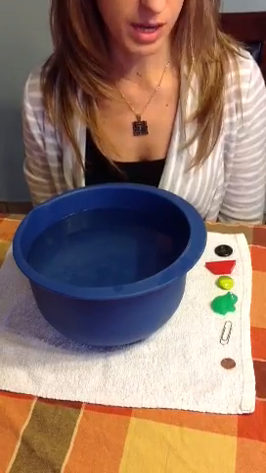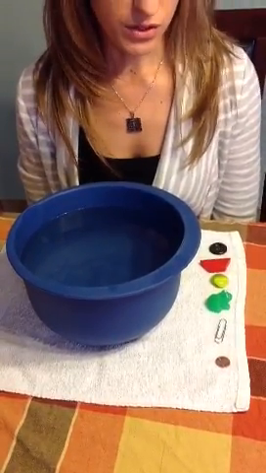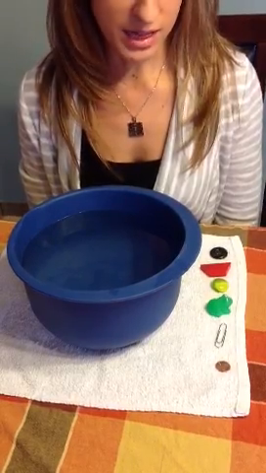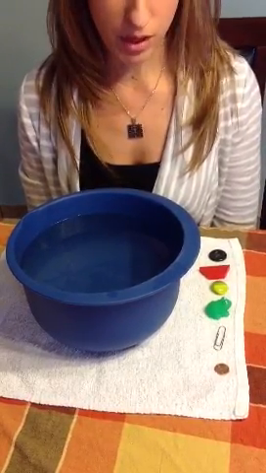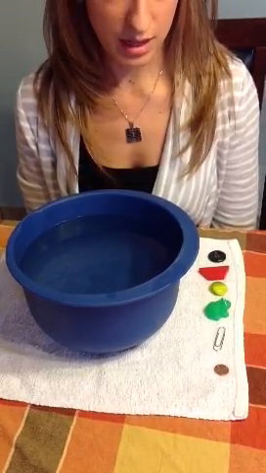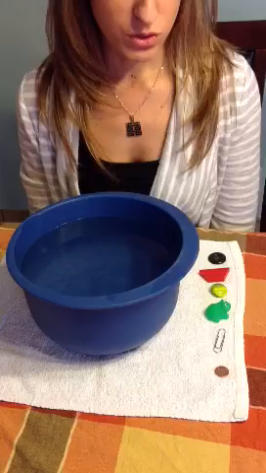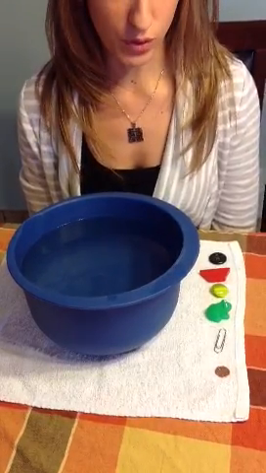The next step is my hypothesis. I have 6 objects that I will be testing. First, I have a coin. I hypothesize that the coin will sink. Next, I have a paperclip. I hypothesize that the paperclip will also sink. Then, I have a toy rubber frog. I hypothesize that the frog will float.